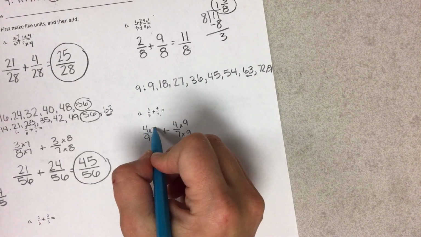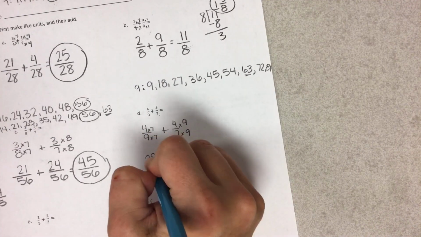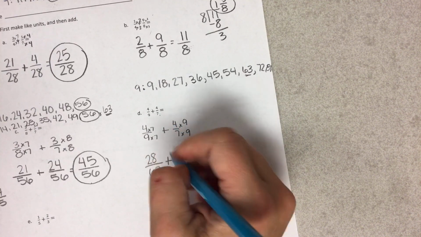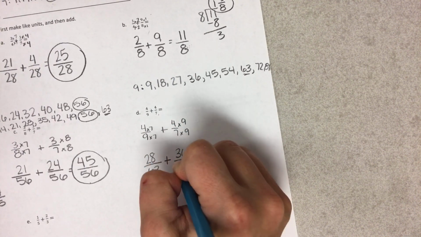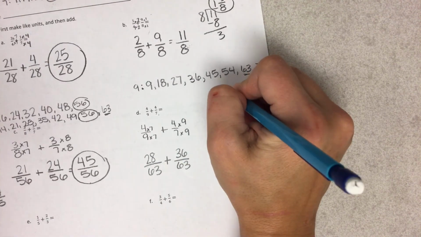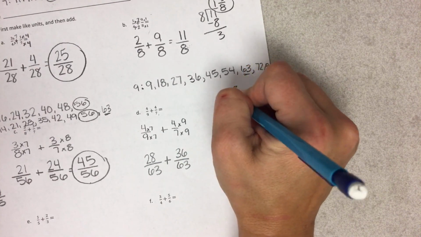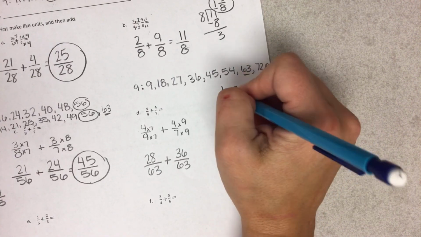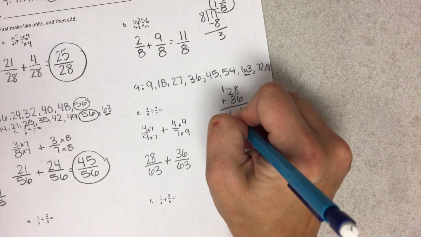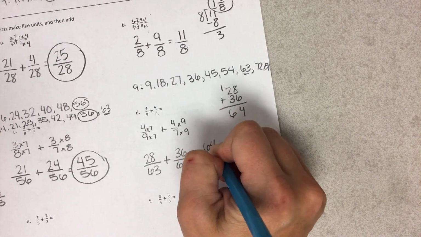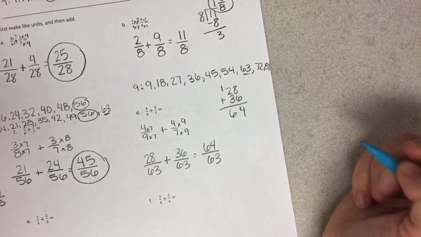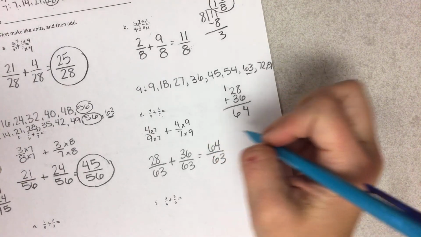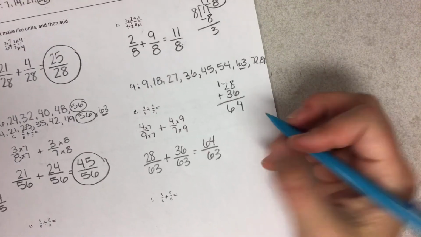So then 4 times 7 is going to be 28/63 plus 4 times 9 is 36/63. And then I'm just going to come over here and add this. 8 plus 6 is 14. Carry that 1, 3, 4, 5, 6. Oop. I get 64/63. So I want to make sure that I put that into an improper fraction, or sorry, that is an improper fraction. I want to turn it into a mixed number.